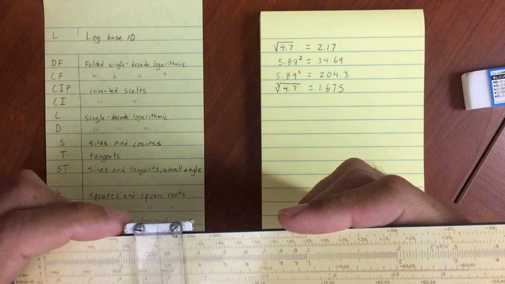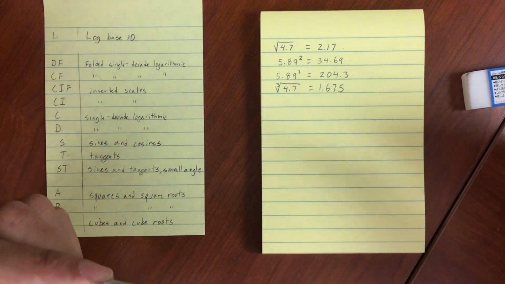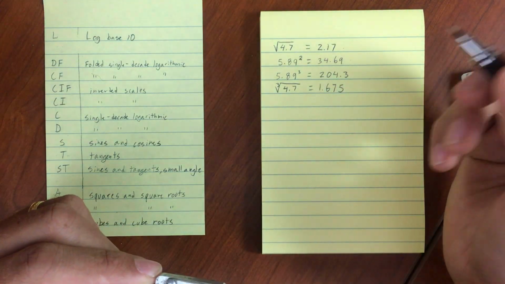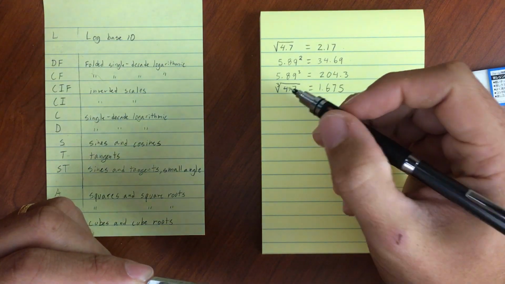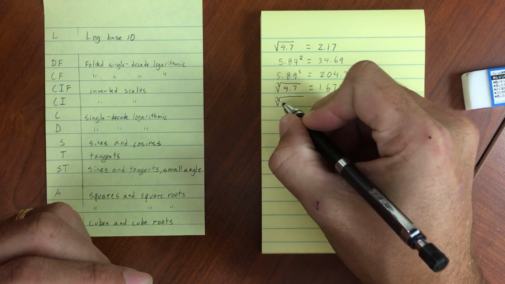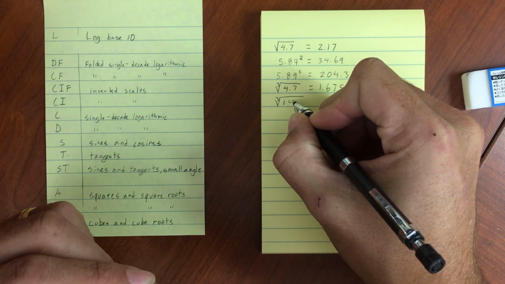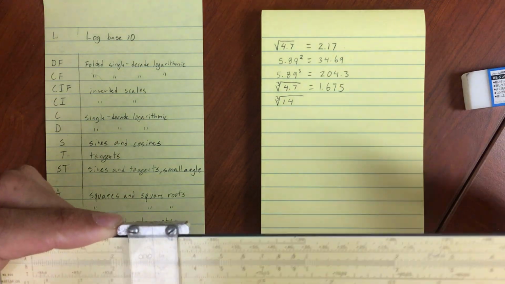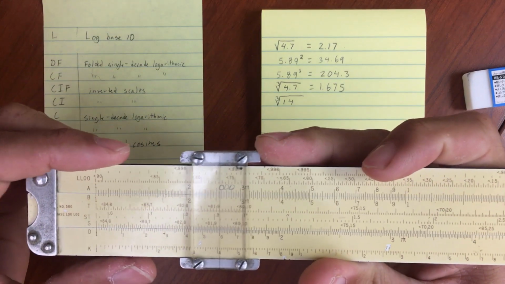Now let's say we had a larger number. Let's say we had the cube root of 14. Well, let's do that.